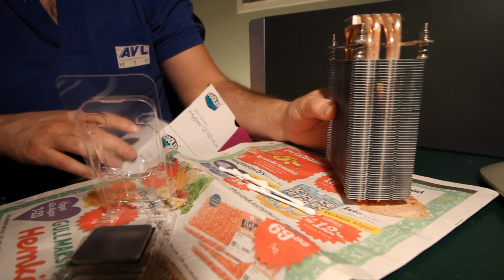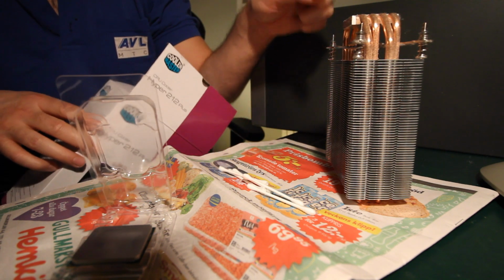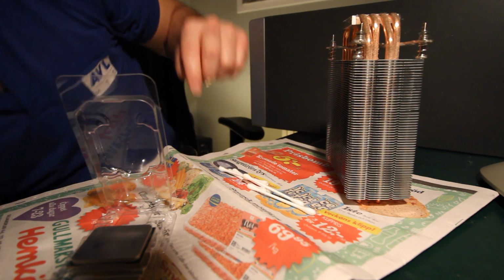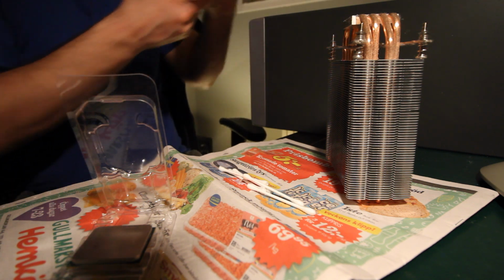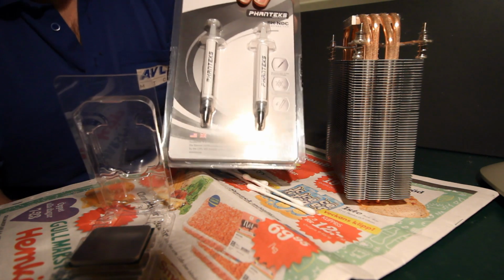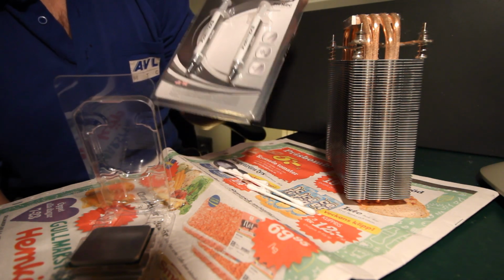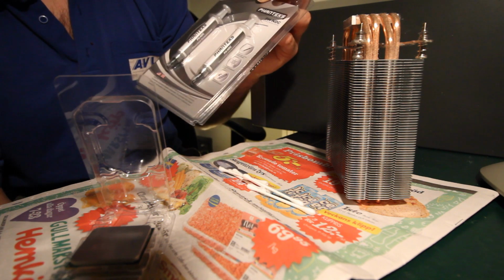But I will clean this off and then I will apply this cooling paste, Fantech something, and use this. This was what I could get.